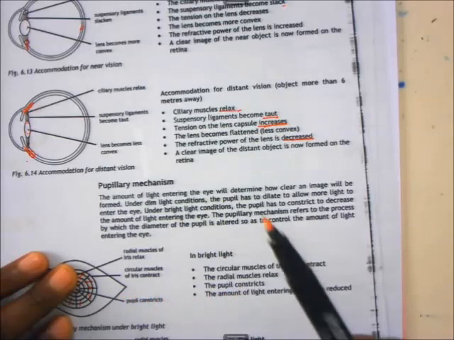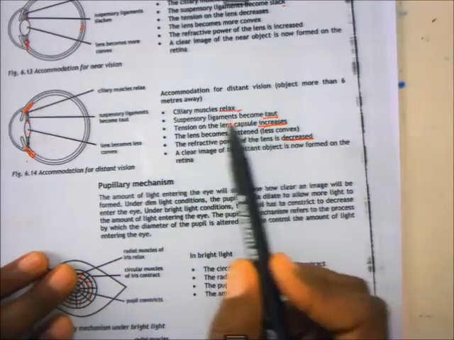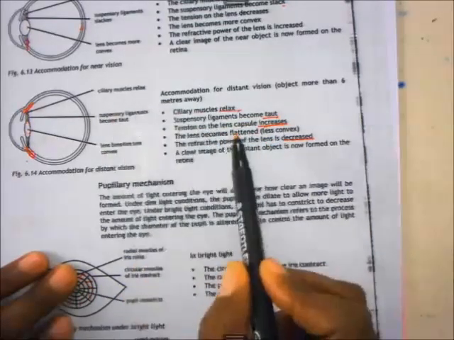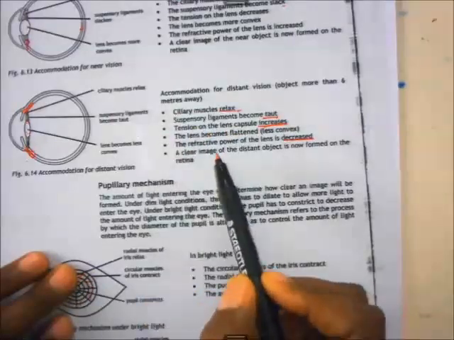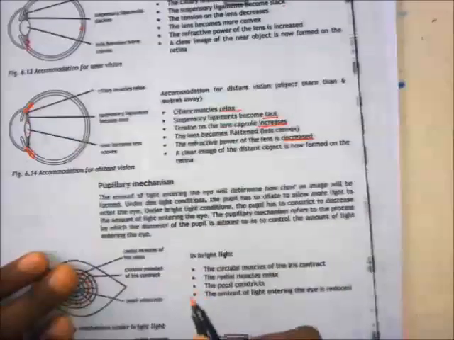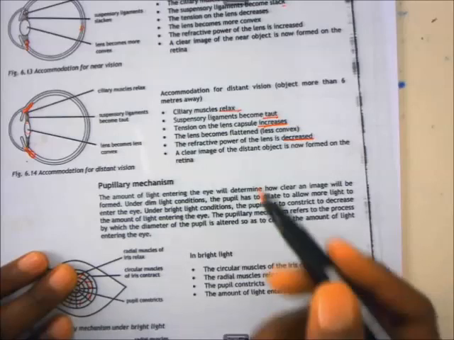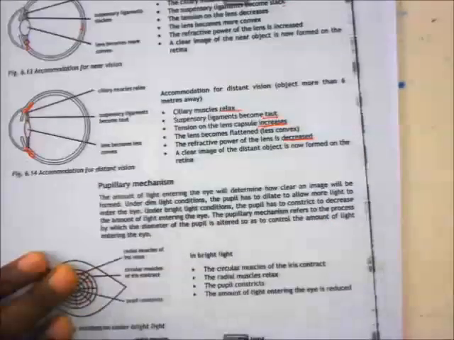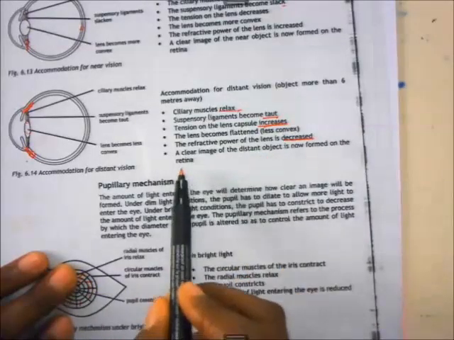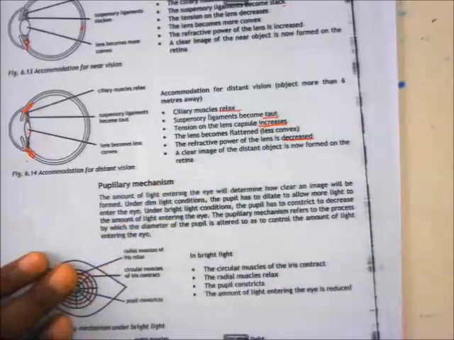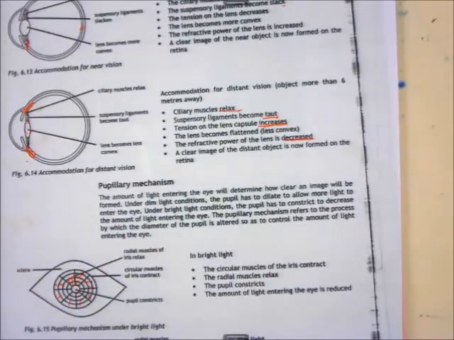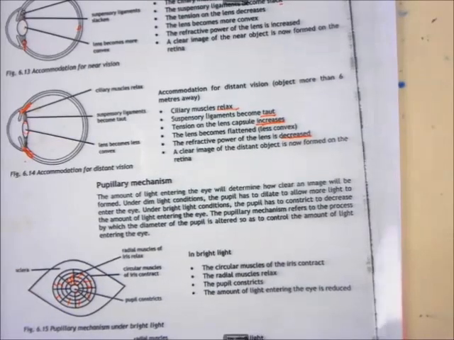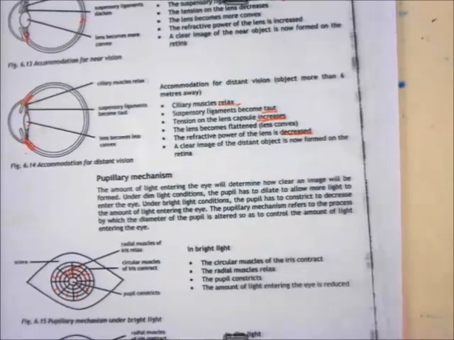So a lens that is flat won't refract the light rays in the same way as a lens that is more round or more fatter. But still, a clear image of the distant object will be formed on the retina. So that is all about accommodation.